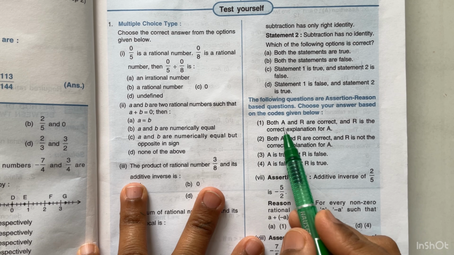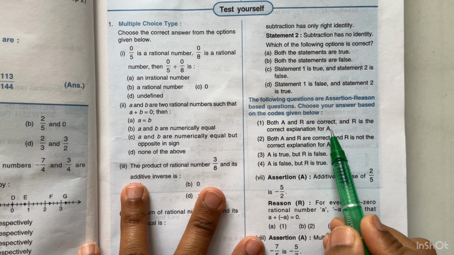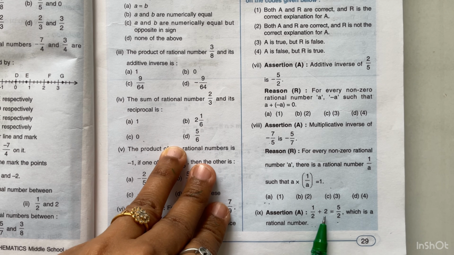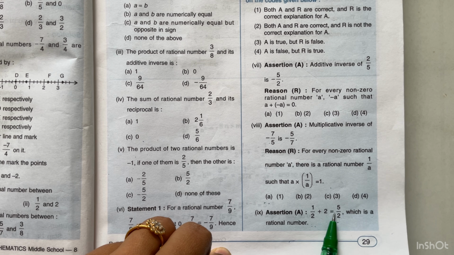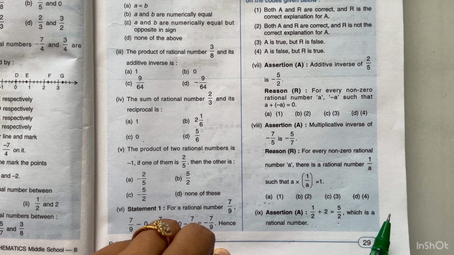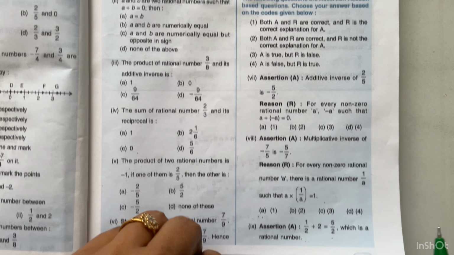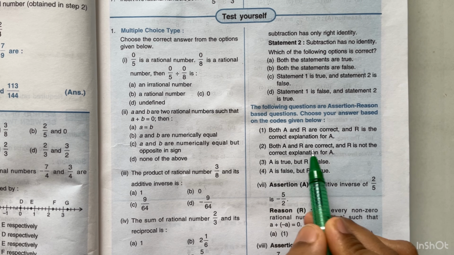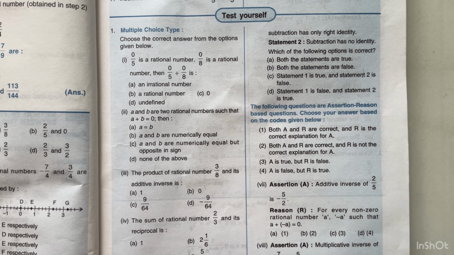First code: both A and R are correct. Yes, we found them correct, but they are telling R is the correct explanation for A. No, that is not true. Why? Because here we have just simplified by taking the LCM. But according to the reason, we have to change the places and then simplify, so this is not true, because we have not proved it using the reason here. The reason is about the commutative property. Both A and R are correct, and R is not the correct explanation for A. Yes, that is true. So code 2 is the correct one.